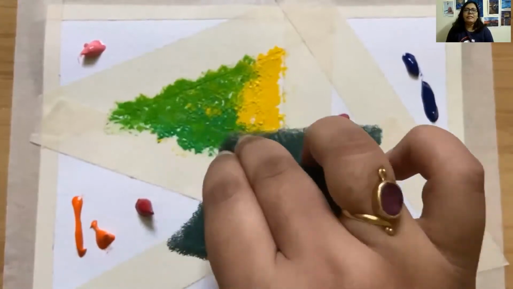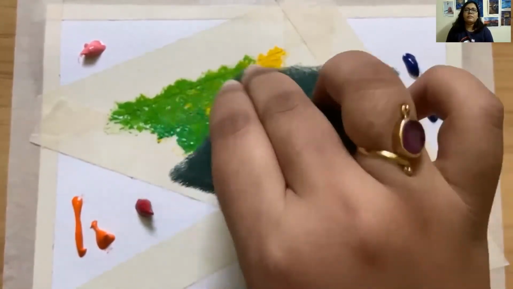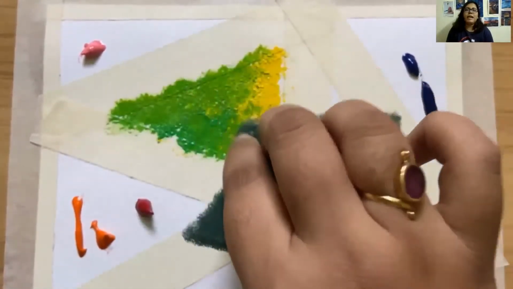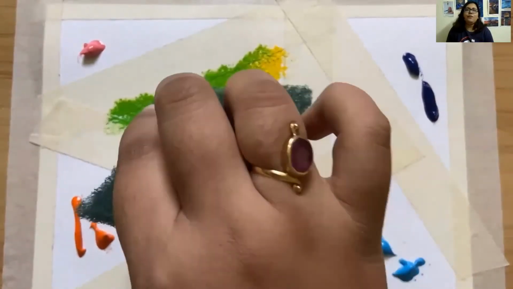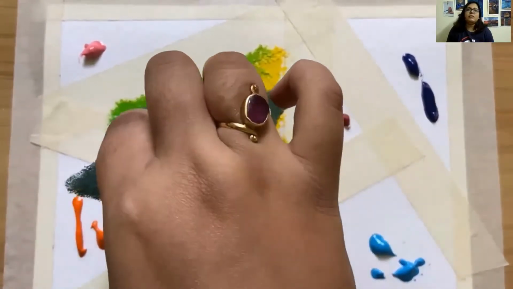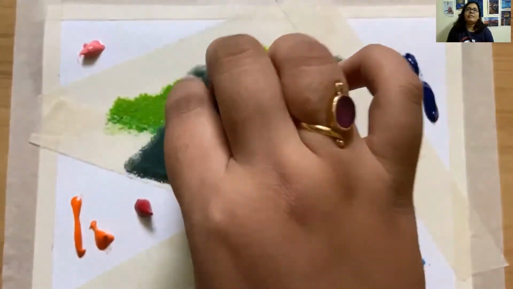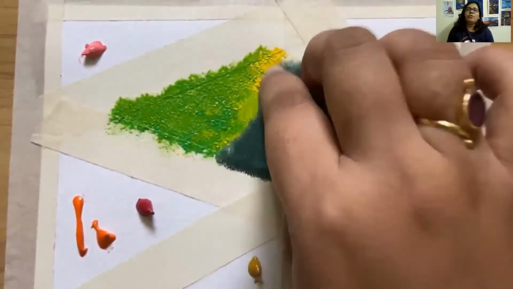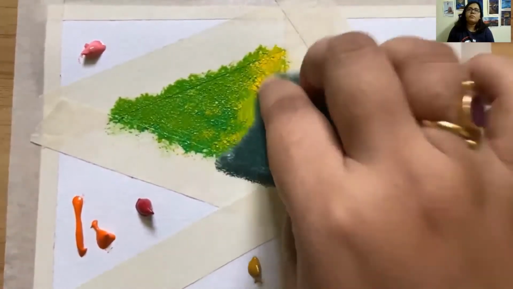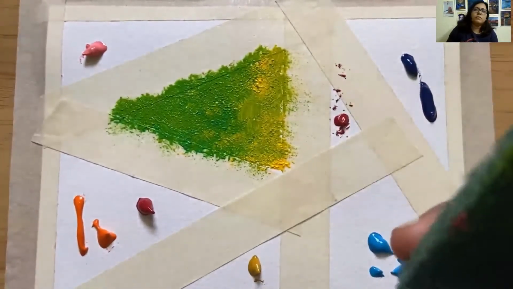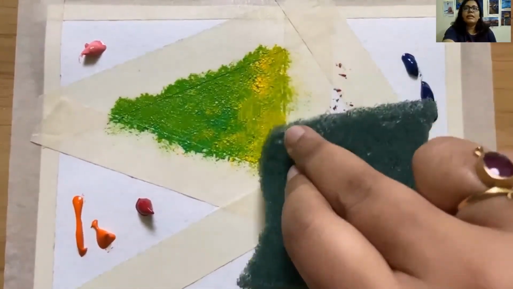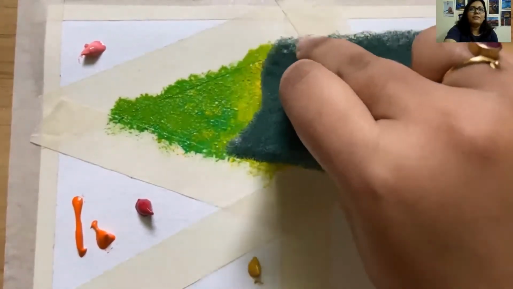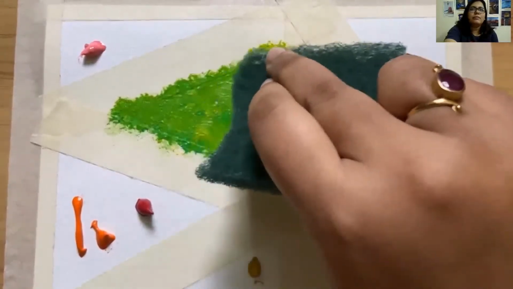Just fill up the entire space like this. Just keep tapping with your sponge and just completely fill up that entire space. Don't leave any white spaces in the edges. Paint over the tape also. Don't be afraid, paint over the tape also. Just getting rid of the white spaces here. Okay, so like this, the first lot is done.